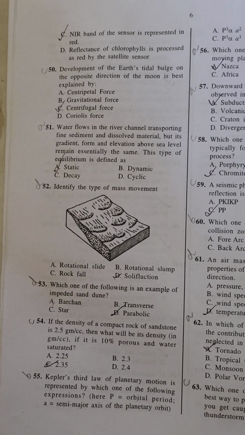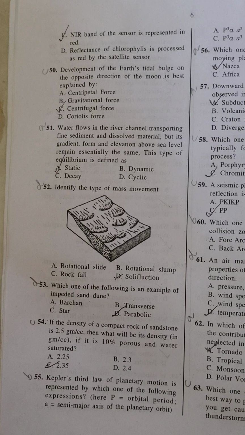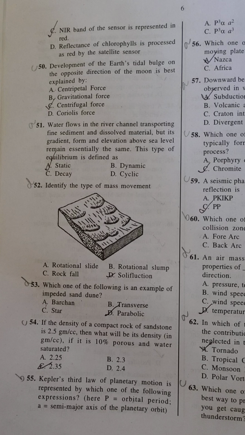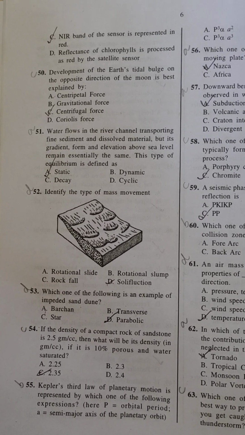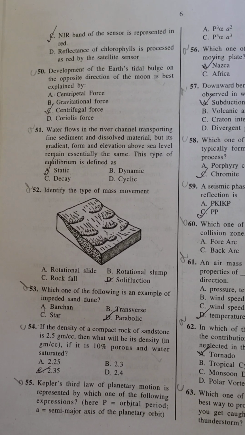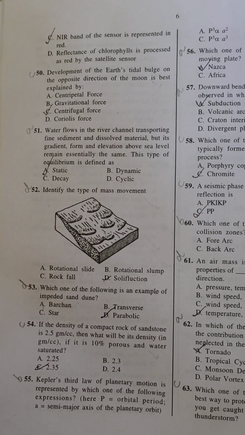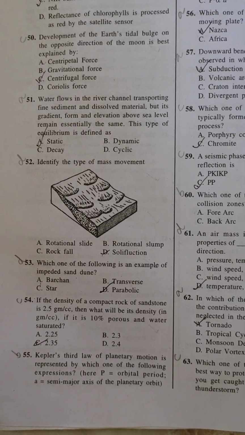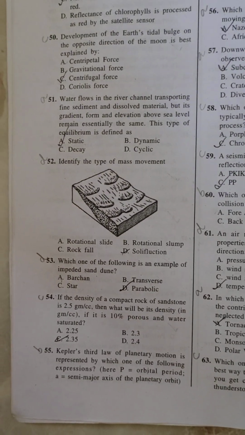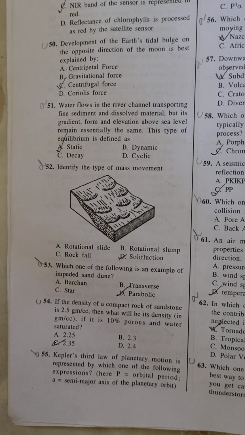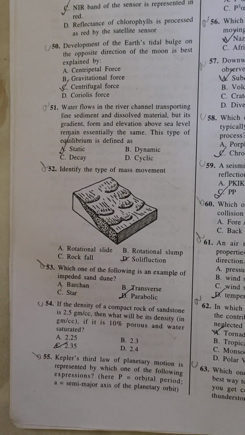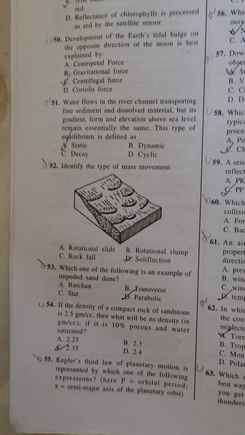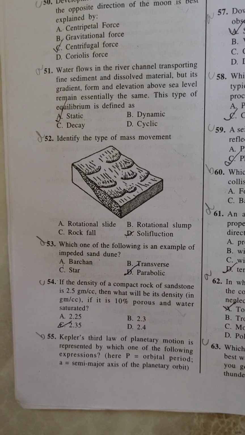Water flows in a river channel transporting fine sediment and dissolved material, but its gradient, form and elevation above sea level remain essentially the same. This type of equilibrium is defined as static equilibrium. Identify the type of mass movement: solifluction. Which one of the following is an example of an embryonic sand dune? Parabolic. If the density of the compact rock of sandstone is 2.5 gram per cc, then what will be the density in gram per cc if it is 10% porous and water saturated? 2.35.